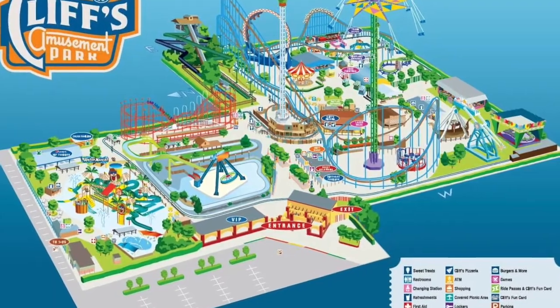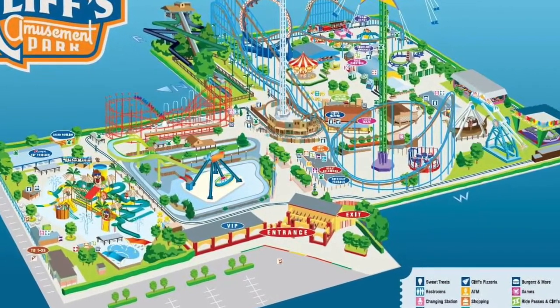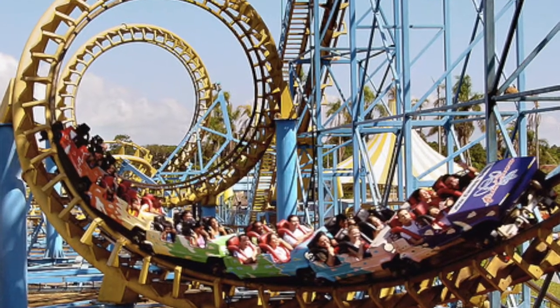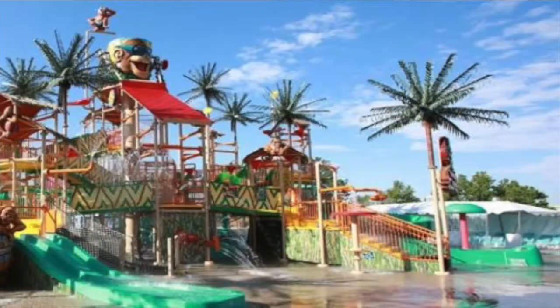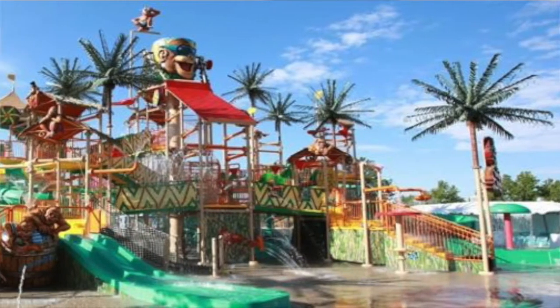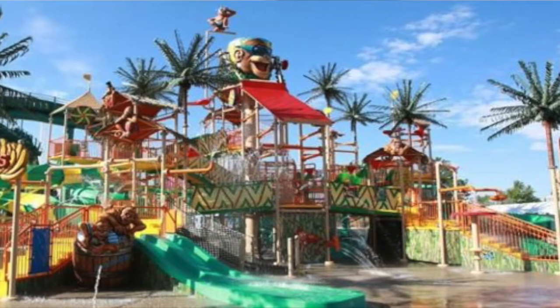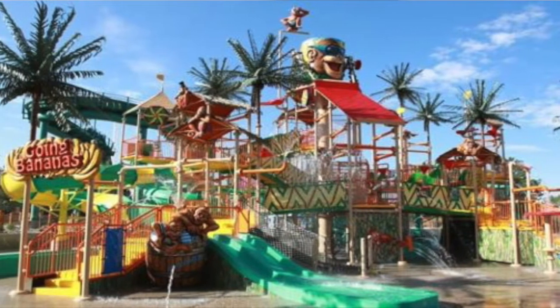What about a cool ride maybe at the fair or at Cliff's Amusement Park? Other places? There are lots of super cool amusement parks all over the world, and artists have to design a lot of the cool stuff with the engineers to help everything to work and look cool.